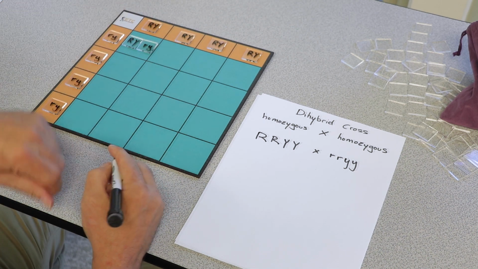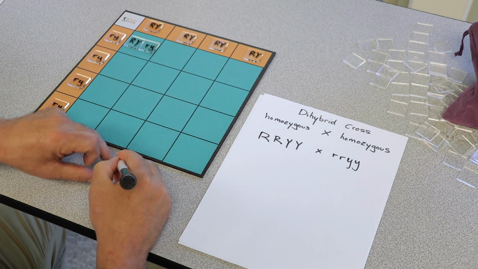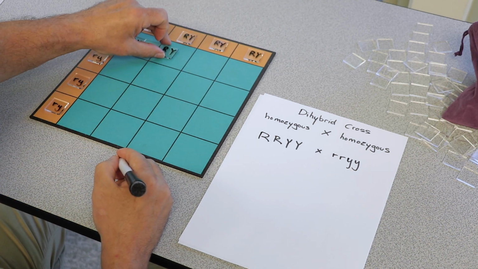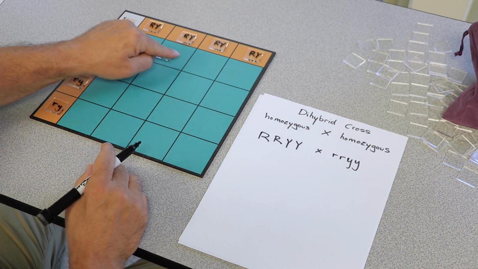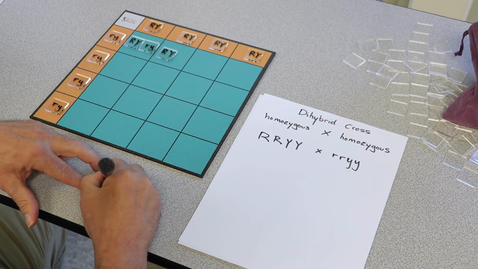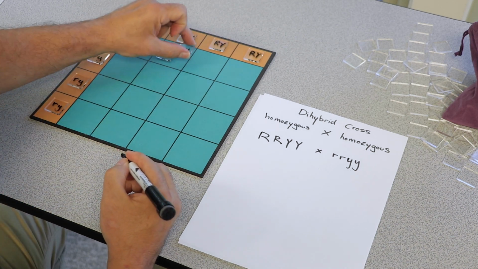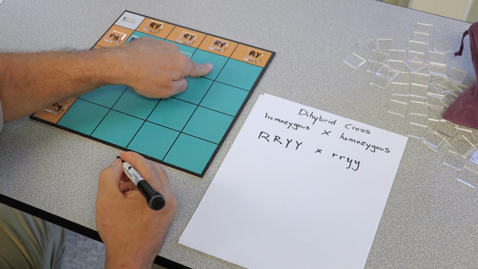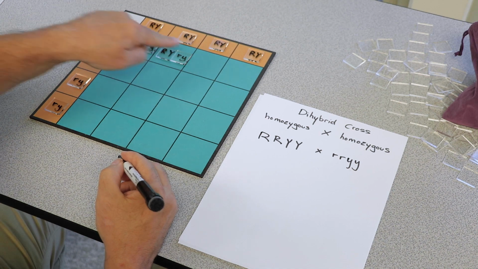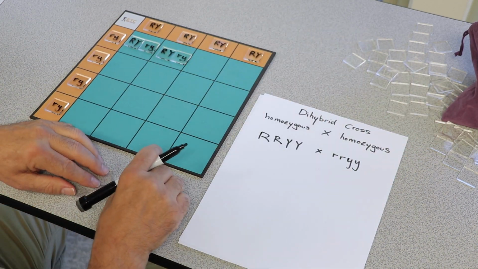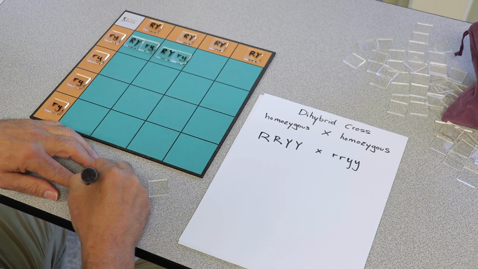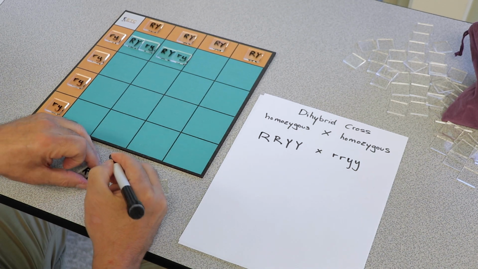The second offspring will receive the same situation from one parent and a recessive RY from the second parent. The third one will receive a dominant RY from the first parent and a recessive RY from the second parent. The same is true for the fourth offspring.